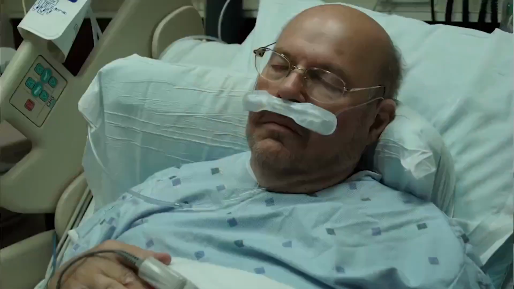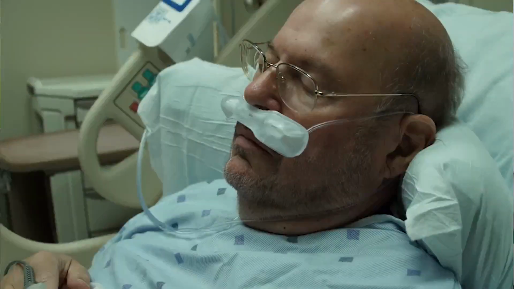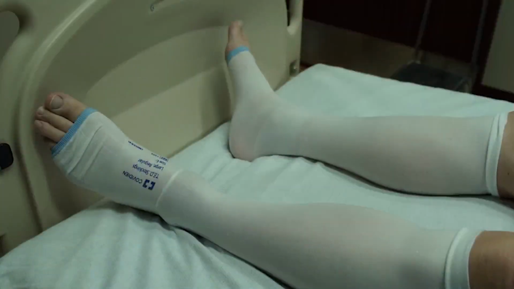Our third patient is Mr. Cope, an elderly man with cardiac and pulmonary problems. Mr. Cope smoked cigarettes most of his life and now has chronic obstructive lung disease, or COPD. He also has chronic congestive heart failure, or CHF. He requires oxygen supplementation and special stockings for control of swelling of his legs.